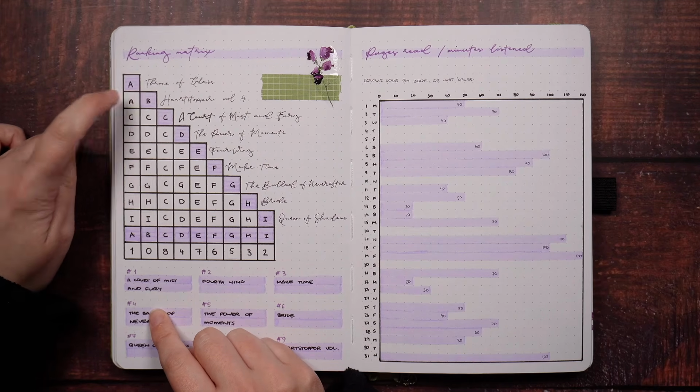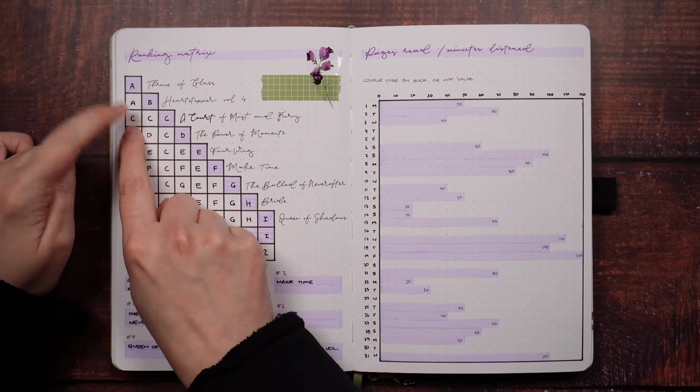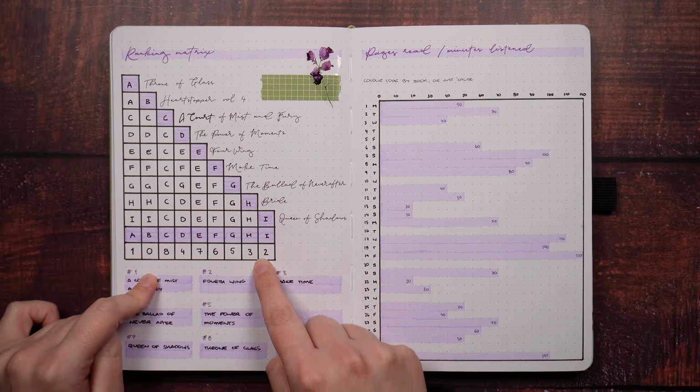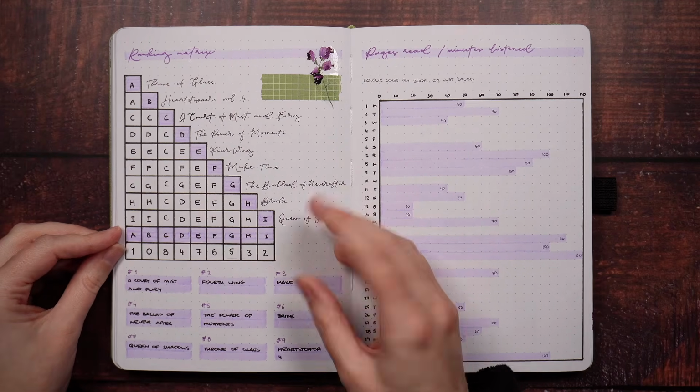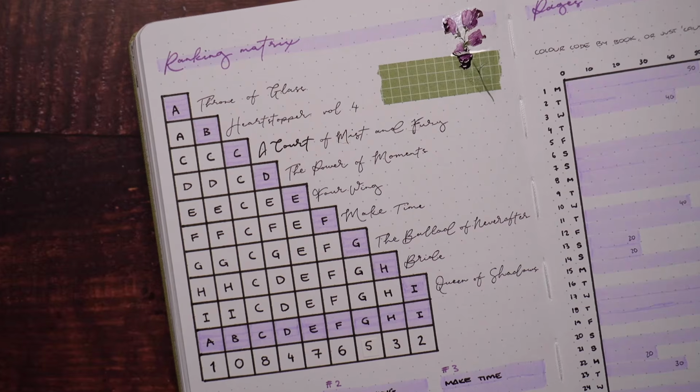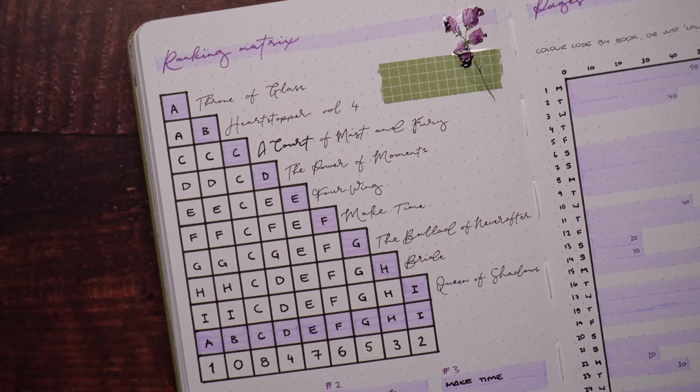A versus B, A wins. A versus C, C wins. B versus C, C wins, so on and so forth. As you do these little head-to-head battles, then the winners get written in the white space here, and then you just count up how many of each letter you had. Whoever had the most, that's the top book of the year.